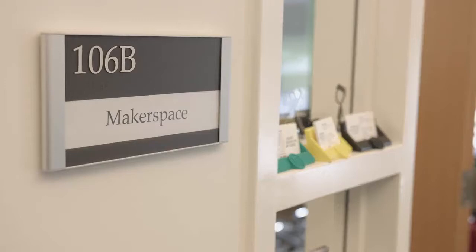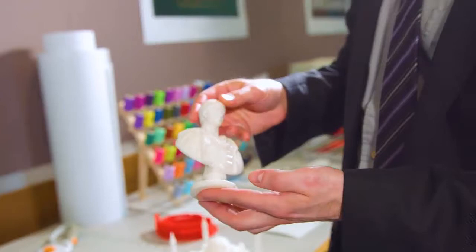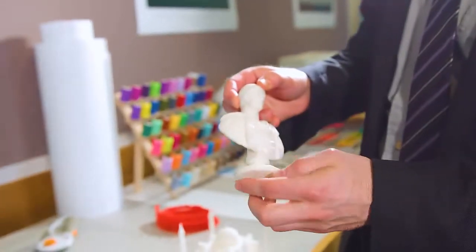I was first introduced to the Makerspace through another instructor here in the mathematics department. And through conversation with her and actually physically interacting with the first 3D materials I'd ever had the chance to experience, I discovered that there was a great opportunity here to add materiality into the classroom.